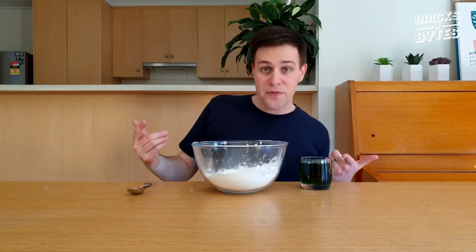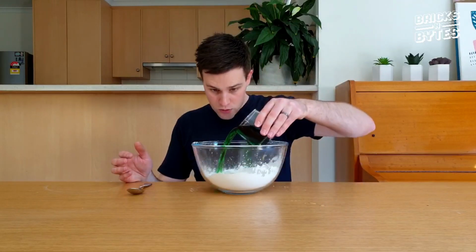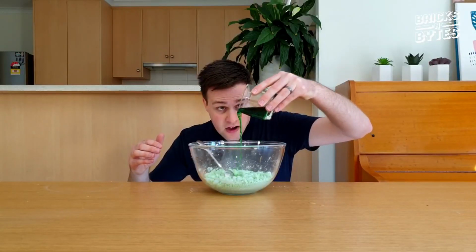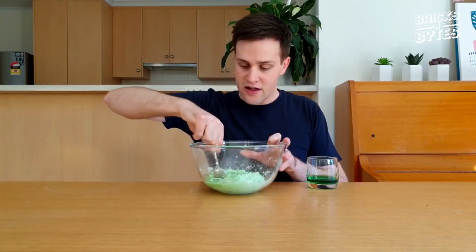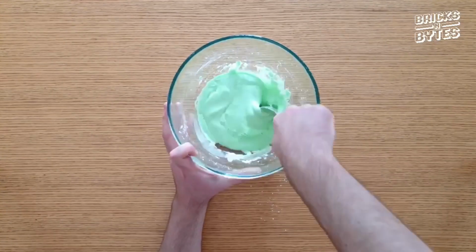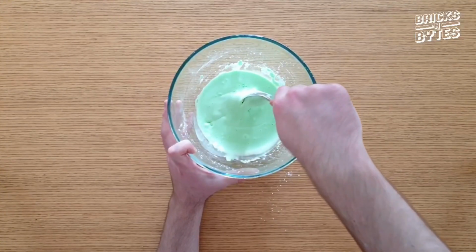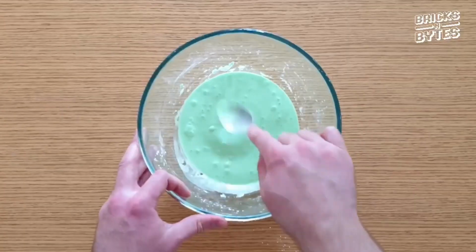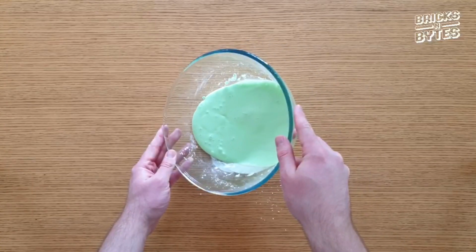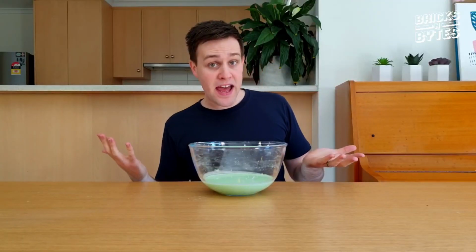Slowly add about half of this water to the corn flour and give it a really good stir. Then add about half of the remaining water to the corn flour and give it another good stir. Keep adding a little bit of water until your mixture looks like this. I used a bit over 3/4 of my cup of water. It's hard if I hit it with the spoon, but runny if I tip the bowl from side to side. And there it is, a bowl of Oobleck.